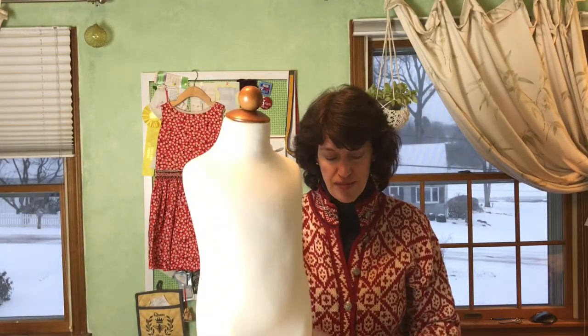So in this lesson, I'm going to walk you through how to pick the correct size and then how to pick your fabric. So let's have some fun. First up, let's decide what size you need to make for your daughter.